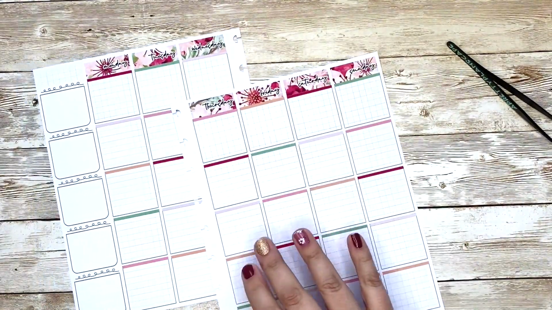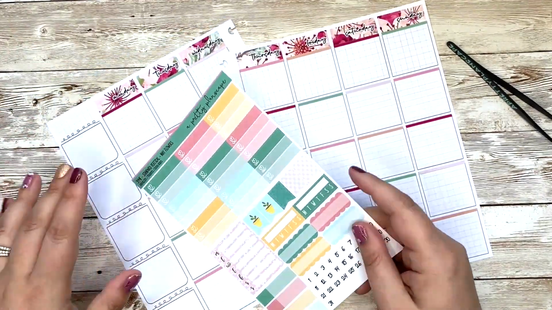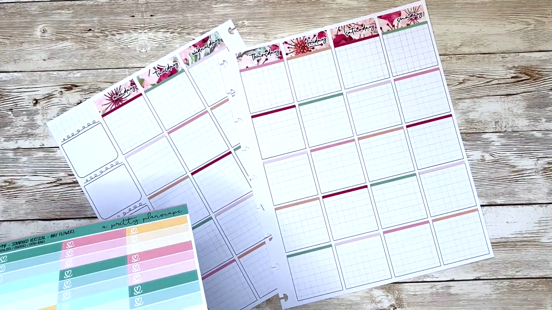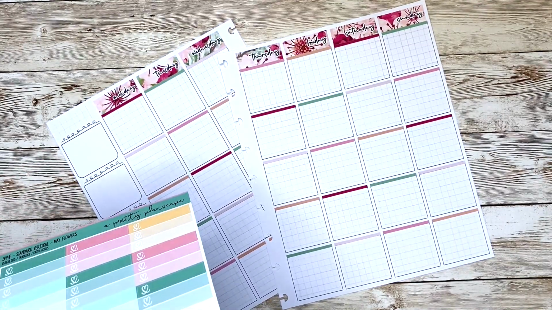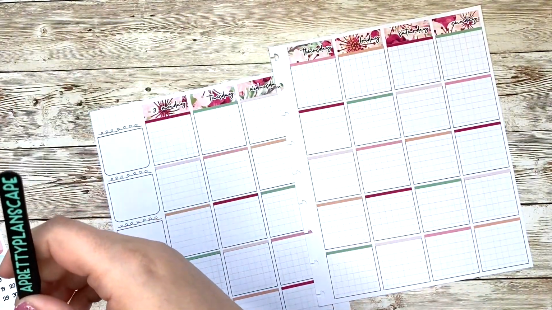commit. Okay, I am pulling date dots from this sheet from the Mayflowers kit from my shop because I keep forgetting to print new date dots on unicorn paper.